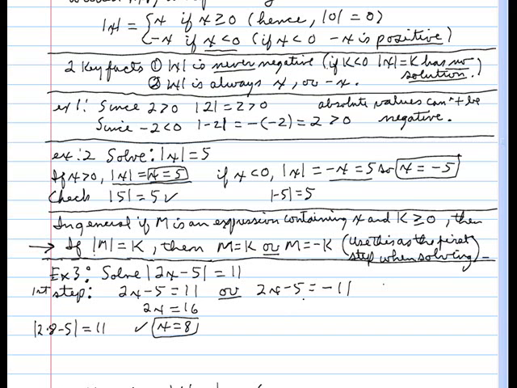If 2x minus 5 is equal to negative 11, I move the negative 5 to the other side by adding 5 to both sides. And I get 2x is equal to negative 6, x is equal to negative 3. And that's going to be a good solution too, but we'll check it just to be sure. 2 times negative 3 minus 5 in absolute value is absolute value of negative 11, and that's 11, so that also solves the original equation, so those are good solutions.